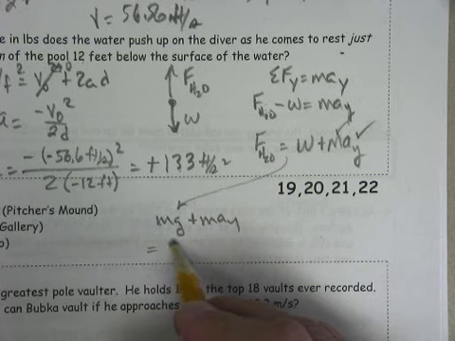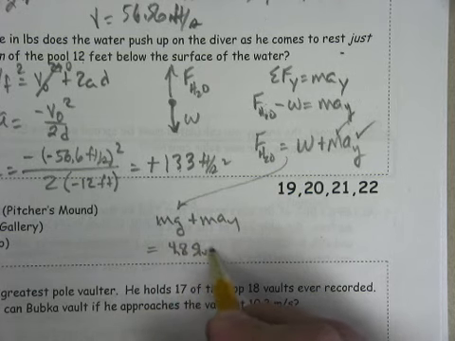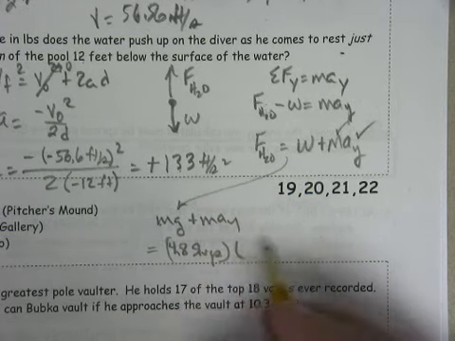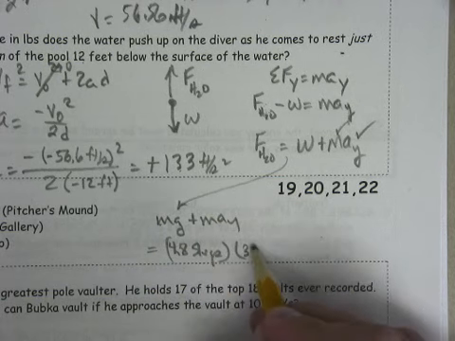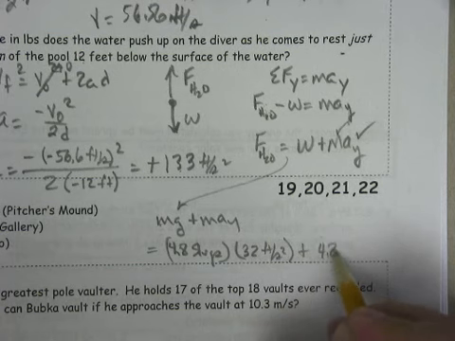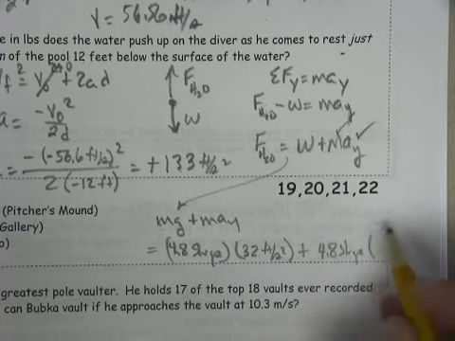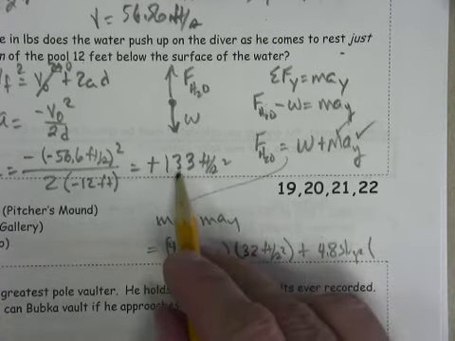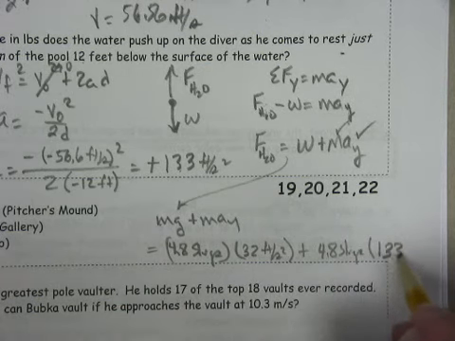His mass is going to be 4.8 slugs. G, since I'm using slugs, I've got to use feet. So it's 32 feet per second squared, plus 4.8 slugs times his acceleration, which is right here, 133 feet per second squared.